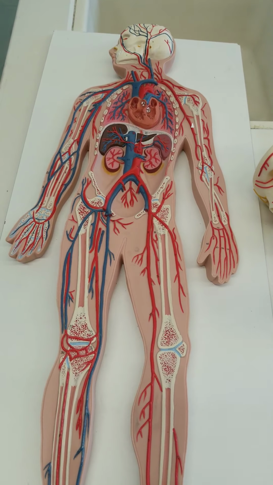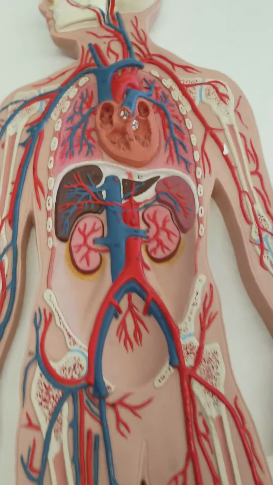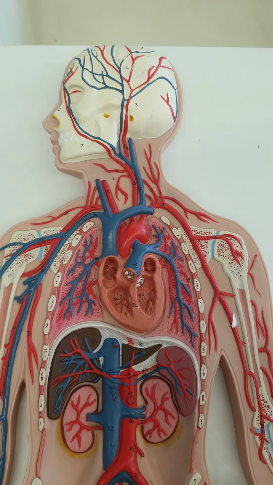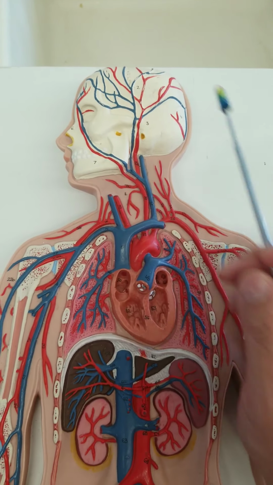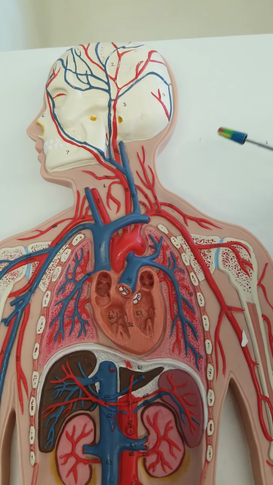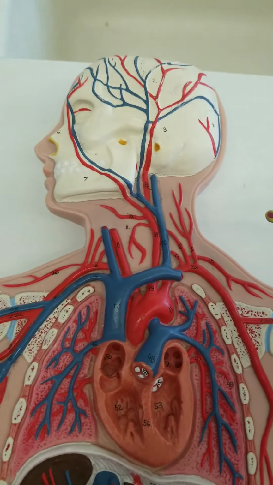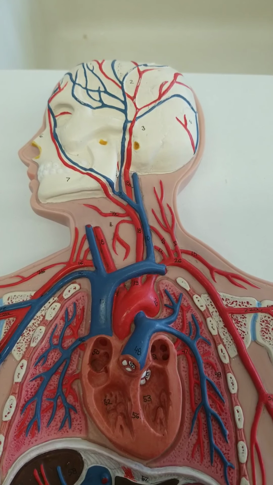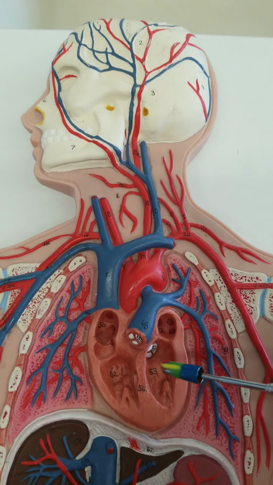Hey everybody, we are going to go over a circulatory pathway to the head. Obviously our head is really important. It's got our brain in there, and it's important to get it constant blood supply. And so there are several ways to get blood to the head. There are several ways. So let's start here in the left ventricle.